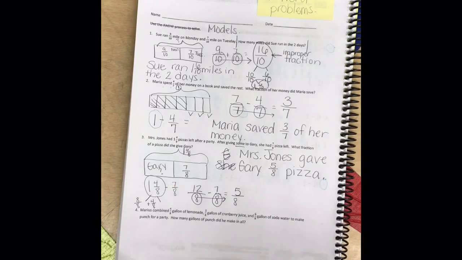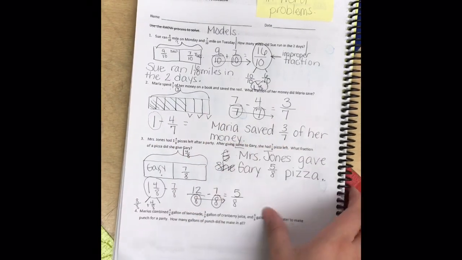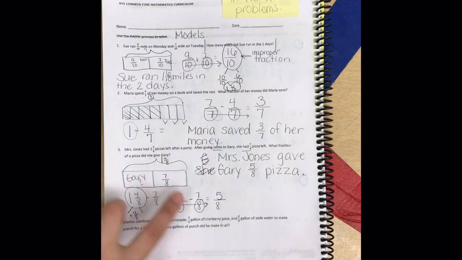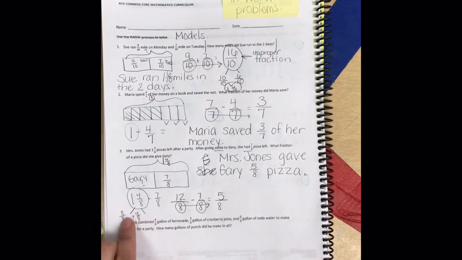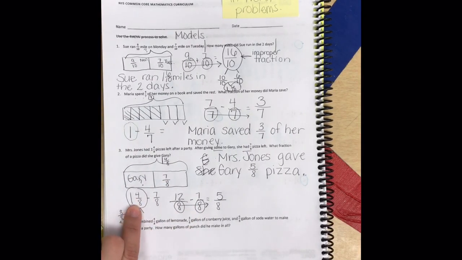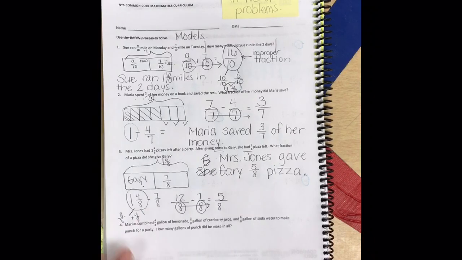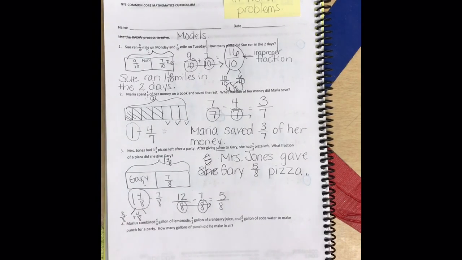All right, boys and girls, I went ahead and showed you my answer statement for number 3. Mrs. Jones gave Gary 5/8 of the pizza. Again, I used my tape diagram. I have my equation. You can see my number bond, how I converted my mixed number to an improper fraction. What I'd like you to do is try number 4 all by yourself and then come back to the video and let's check to see if we solved it the same.